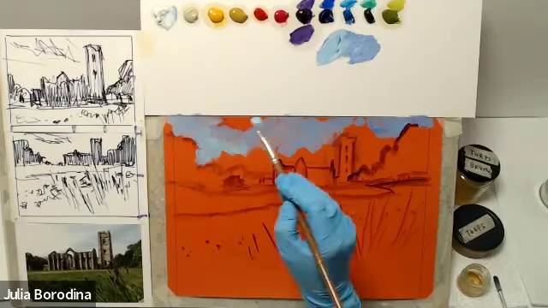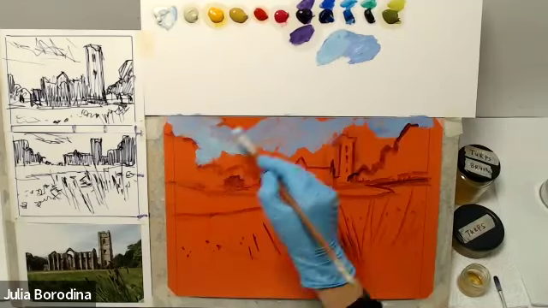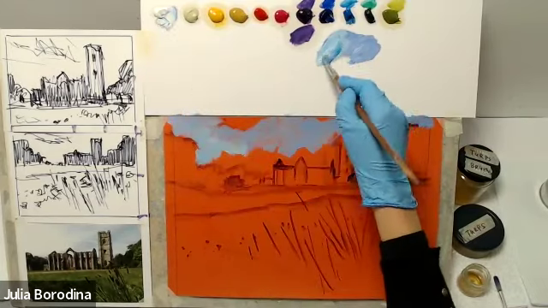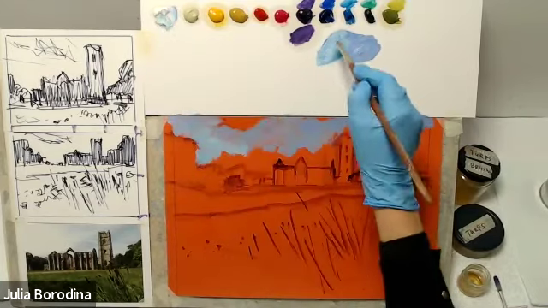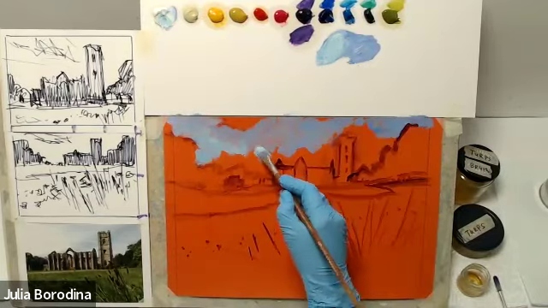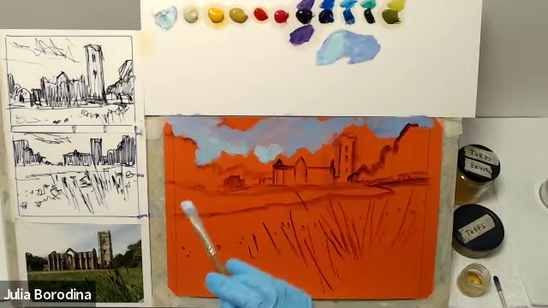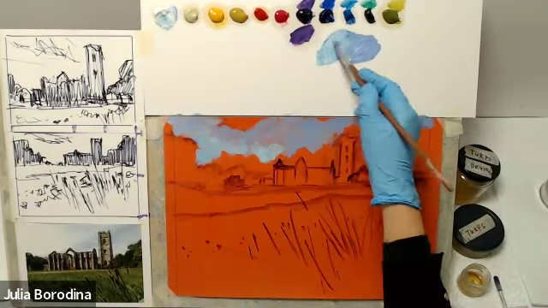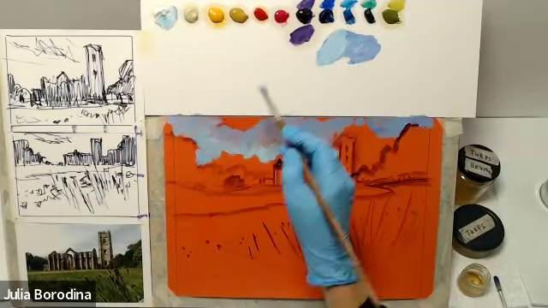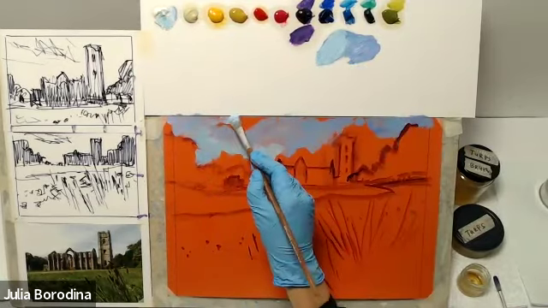Okay, so this paler whitish cerulean gives me some lovely hints of sunny day, sunny sky. Okay. And also gives us an opportunity to show some of the very distant clouds. They're almost like whispery clouds.